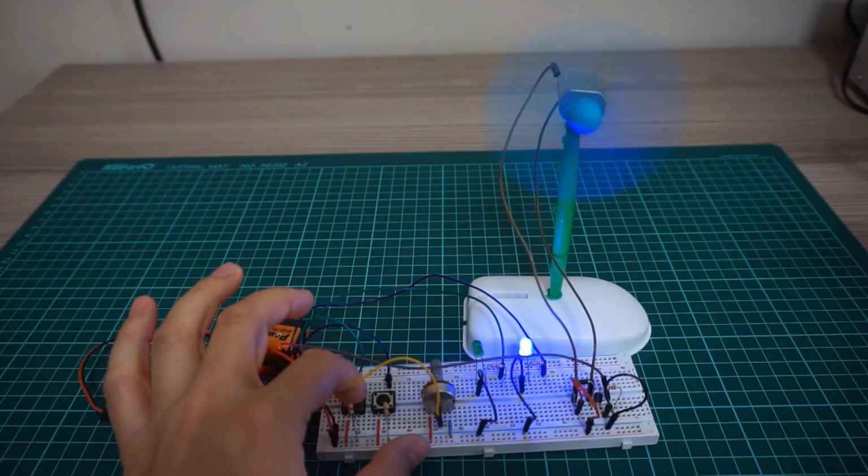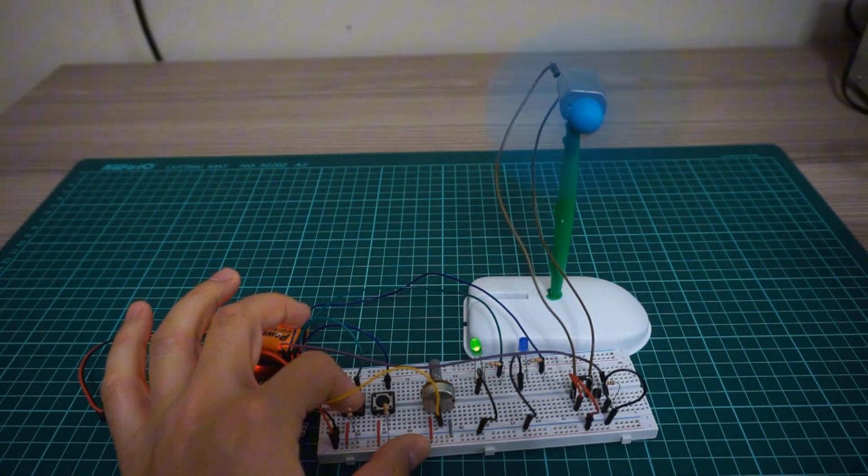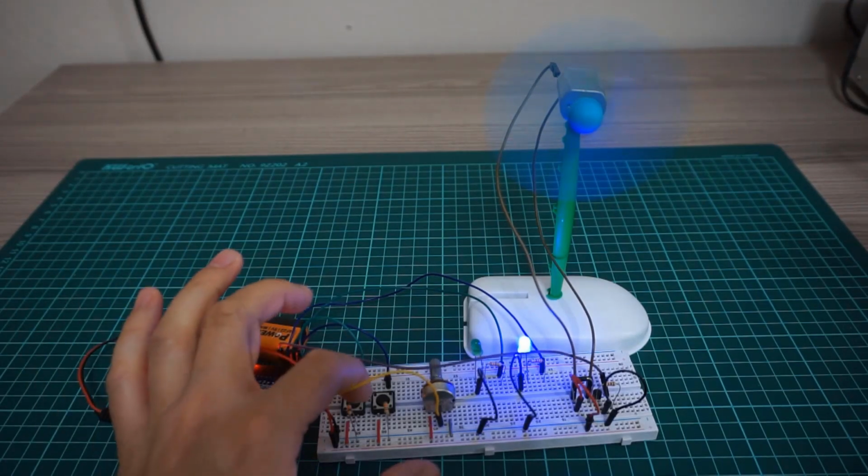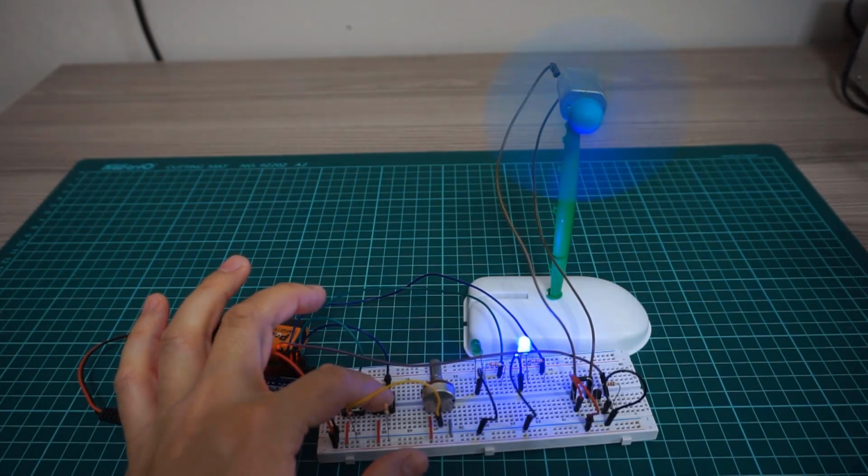Now, we press the left button, and the green LED is activated. The motor moves at a speed proportional to this button, which is set to half speed. As soon as we release the button, control returns to the potentiometer. Then, when we press the right button, the motor runs at its highest speed again.